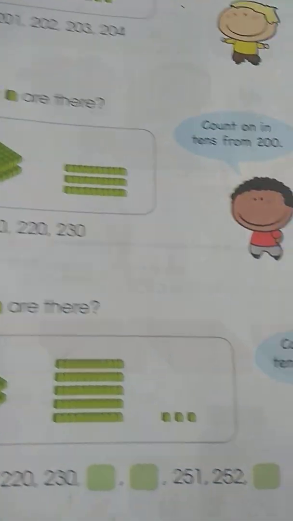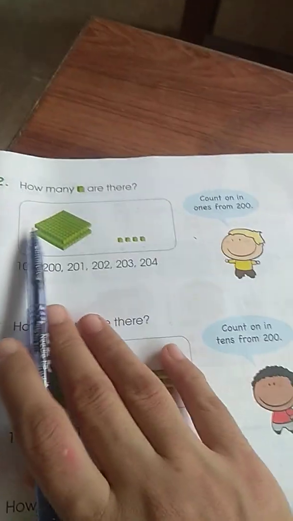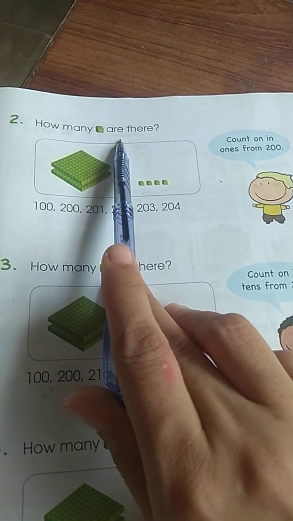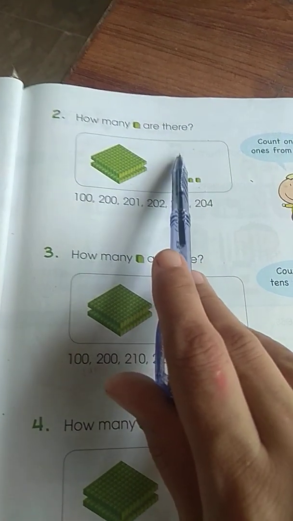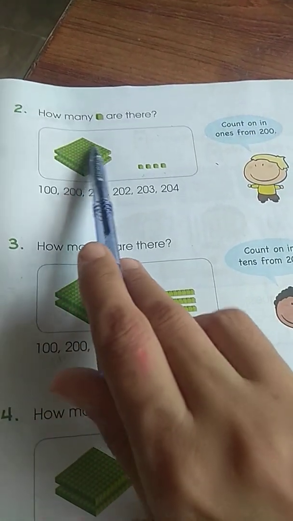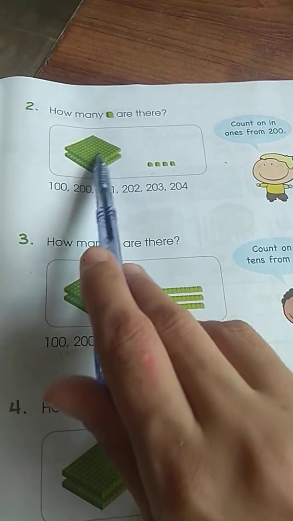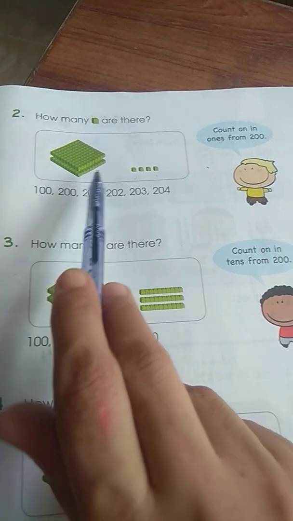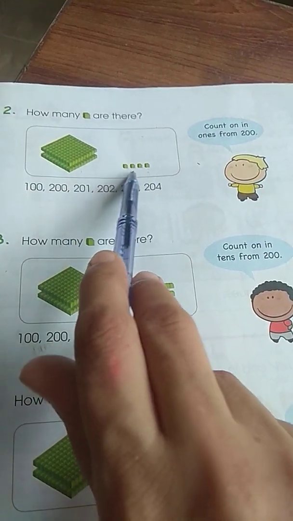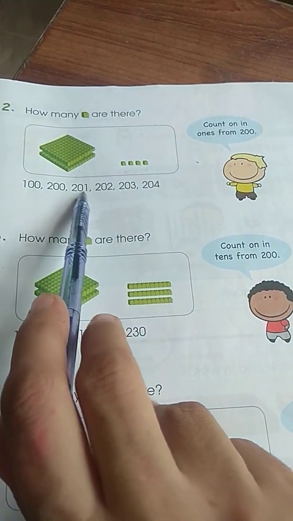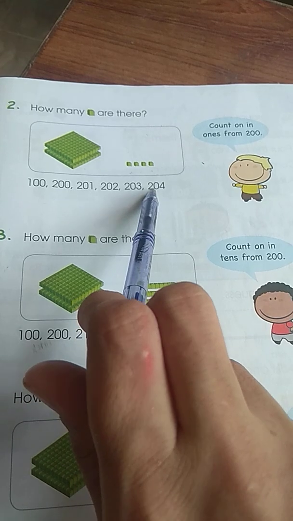Now come to the page number 4. Page number 4, they are giving you the examples of how many hundreds are there in this. How many count it in ones position from 200 like this. Actually the boxes which they are showing you here are 100 boxes. So 2 boxes are there, so they are writing 100 and then 200, and then they are showing you the ones position. Ones position, how many are there? 1 2 3 4. So they are going to write it here 204.